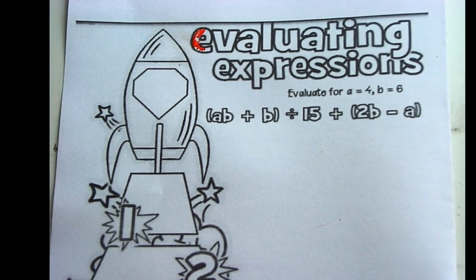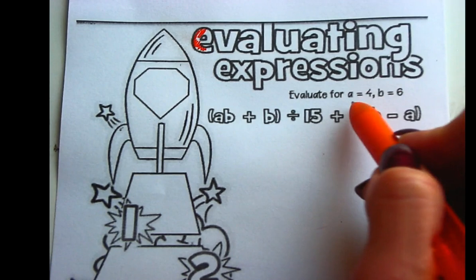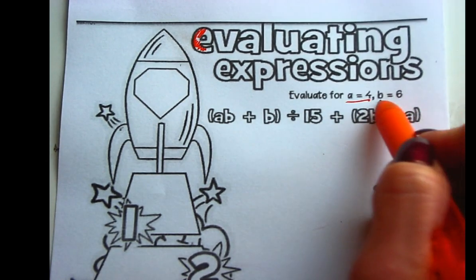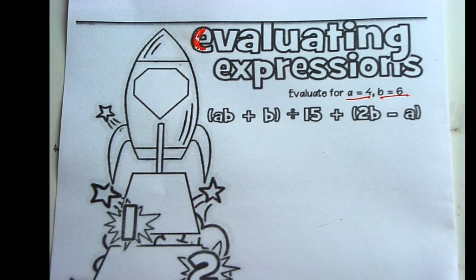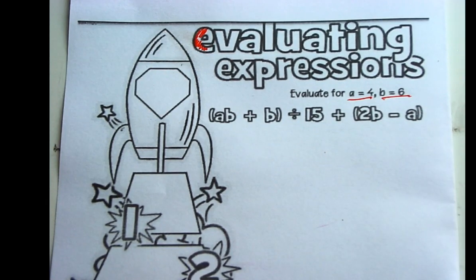We evaluate expressions. This is an easy transition from what we've been learning about with order of operations, except now you notice we have variables instead of just numbers. So in this first example, we have a value given for A and a value given for B. And so those are the numbers that we're going to use to evaluate this lengthy expression here. So let's start talking about the steps.